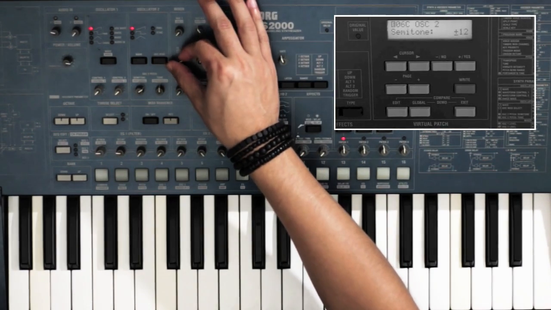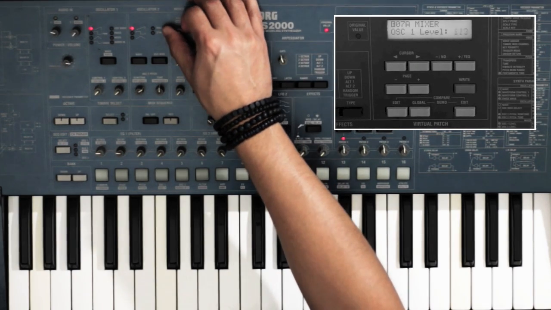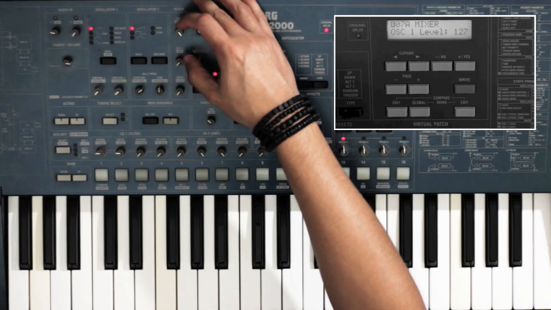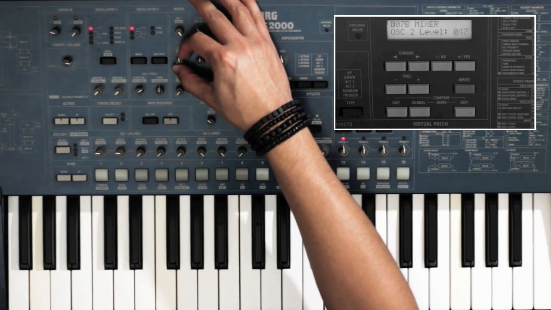So let's bring this one down all the way and bring oscillator 1 up again. And then oscillator 2, you're going to bring it up about halfway.